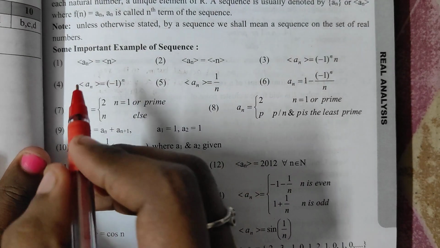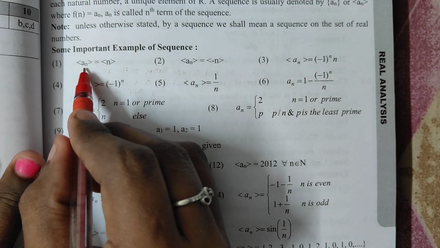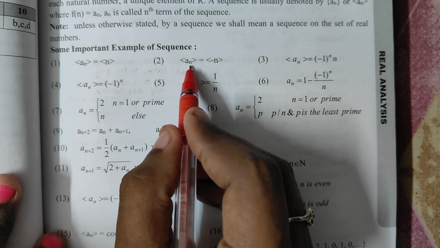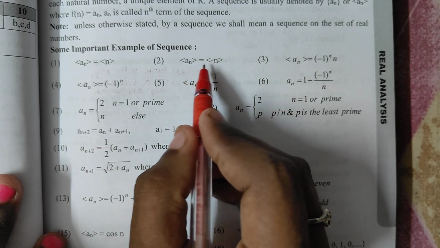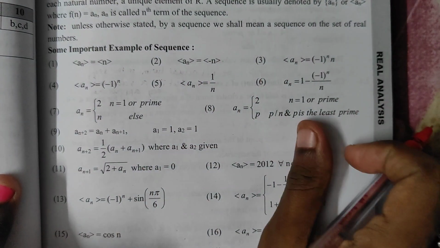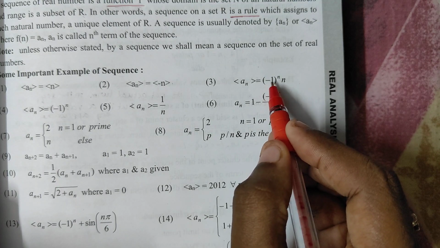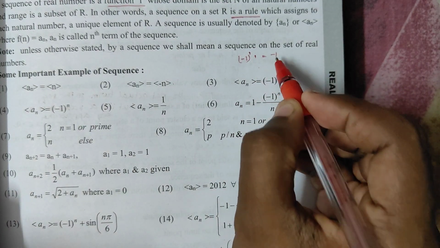So a1 means n is 1, a2 means n is 2, a3 means n is 3. Likewise here, if you substitute 1, you will get minus 1. a2 is 2, a3 will be minus 3, a4 will be 4, like that. For a1, it is (-1) to the power 1 into 1, which is minus 1.